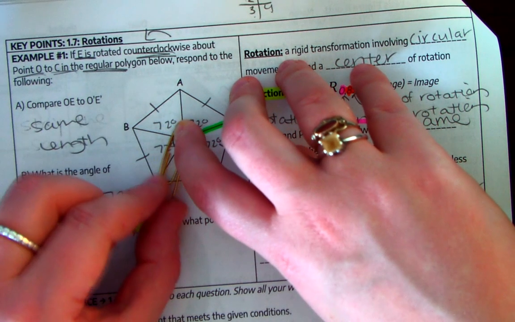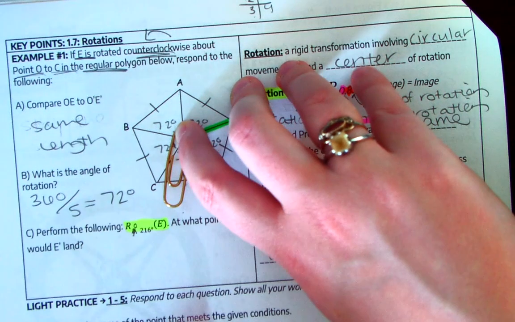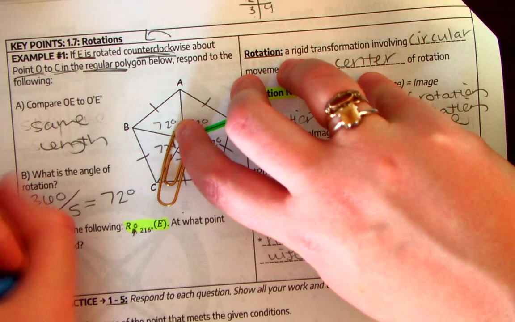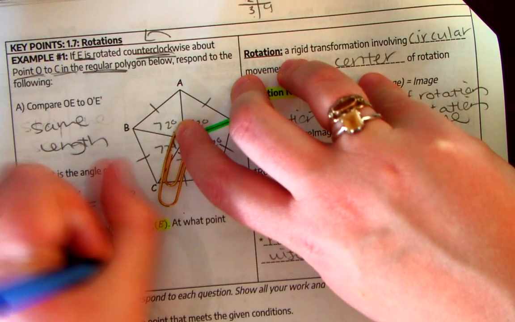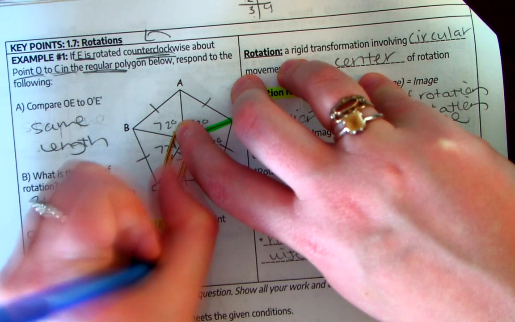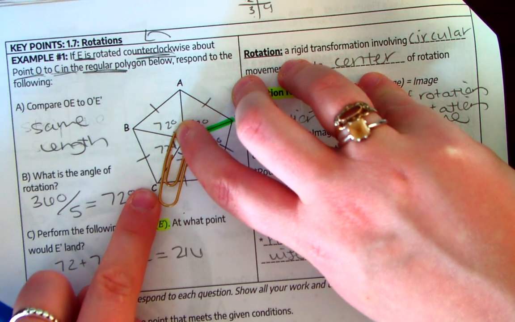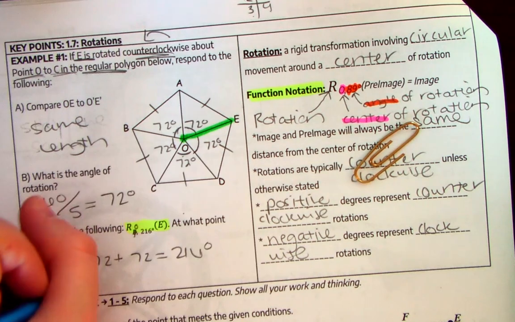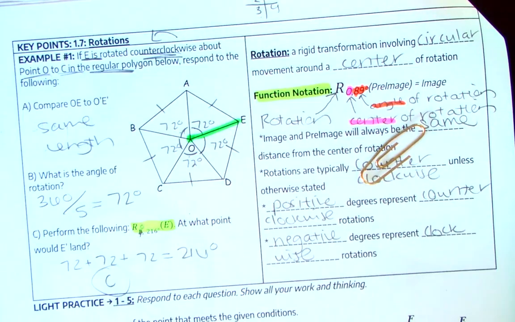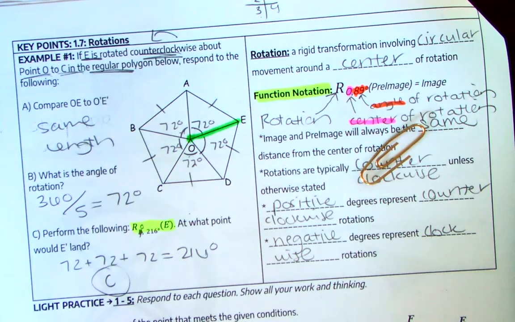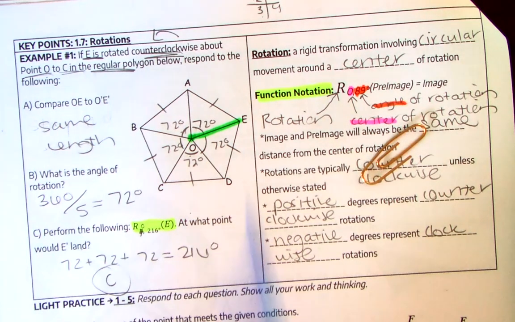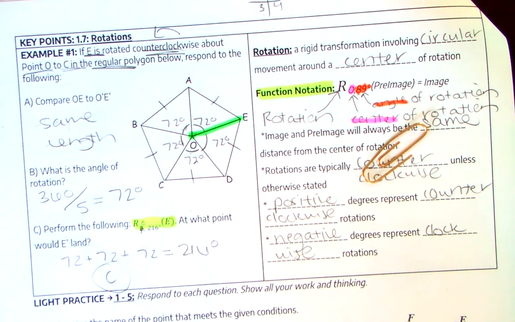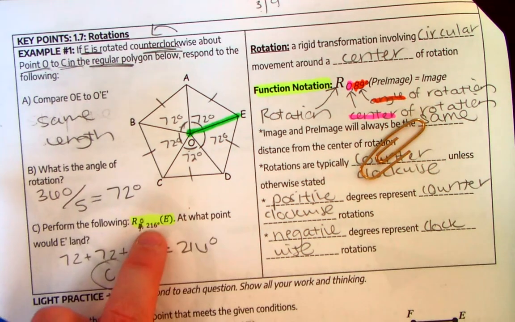If I do another 72 degree rotation though, is 72 plus 72 plus 72 216? Yes, it is. So where does that land me? At point C. So C is the answer here, because it took 3 72-degree rotations, from E to A to B to C, to move E 216 degrees.